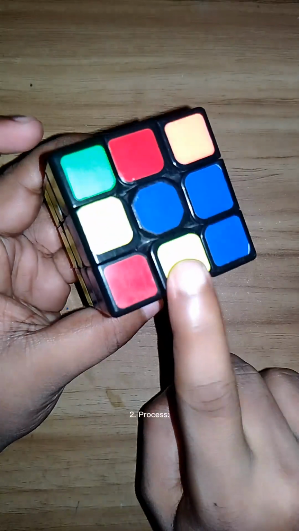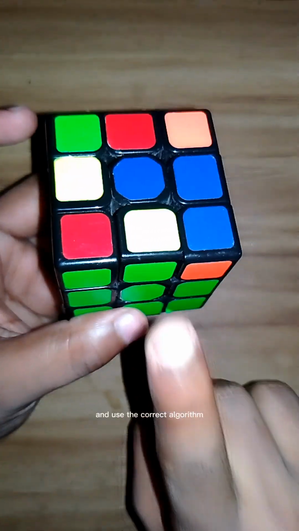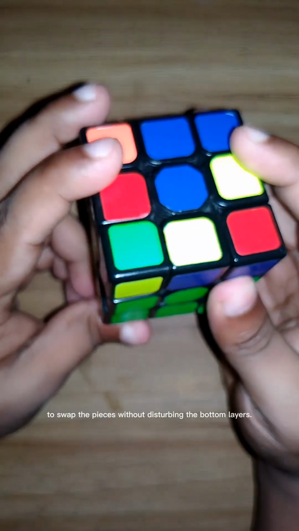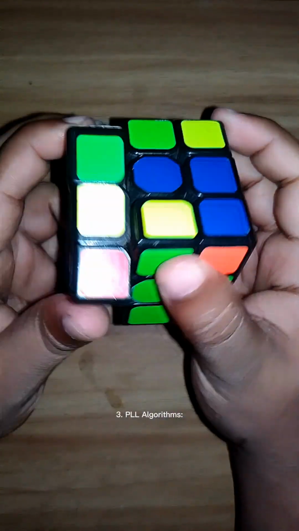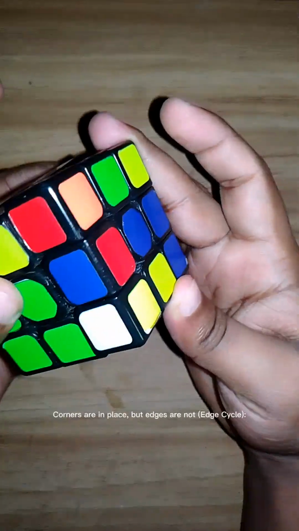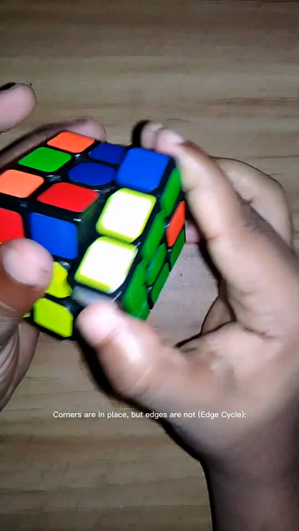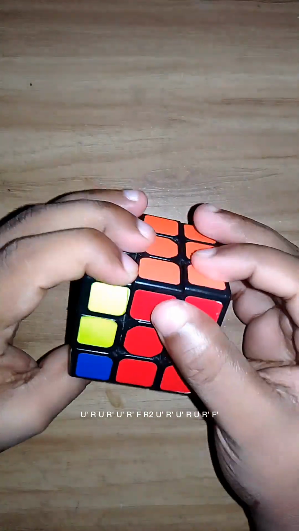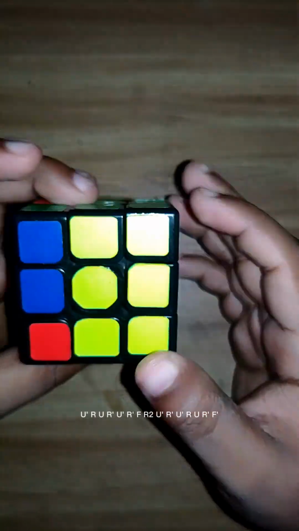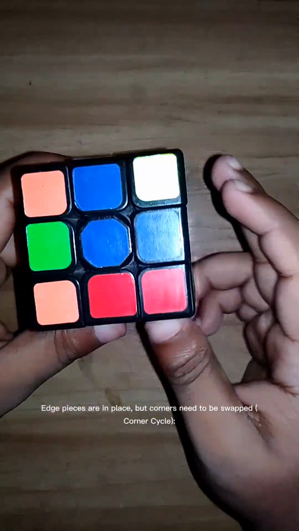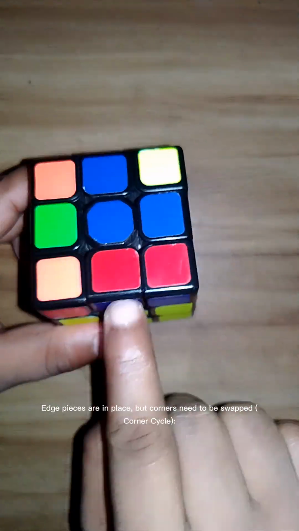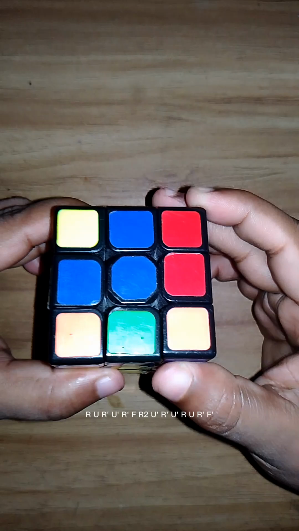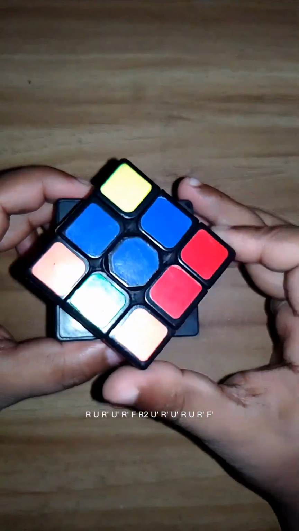Process: look at the top layer and use the correct algorithm to swap the pieces without disturbing the bottom layers. PLL algorithms. Corners are in place, but edges are not. Edge cycle: U, R U' R U R U R U' R' U' R2. Edge pieces are in place, but corners need to be swapped. Corner cycle: R U' R U R U R U' R' U' R2.